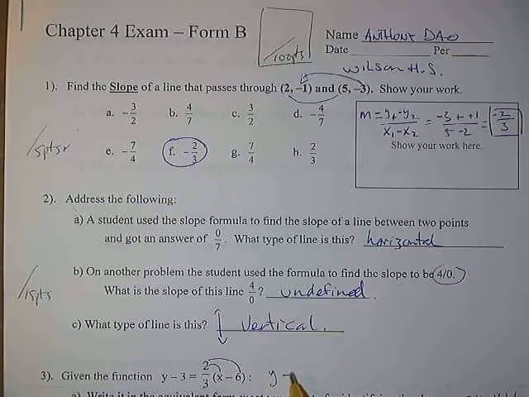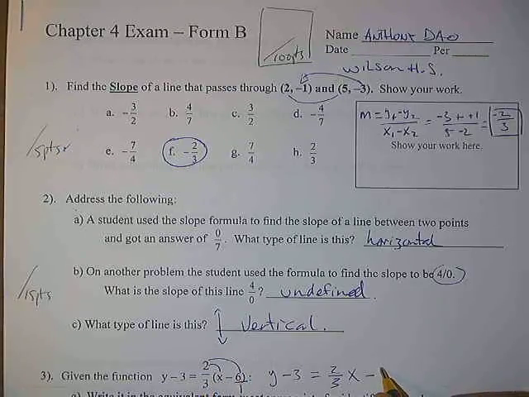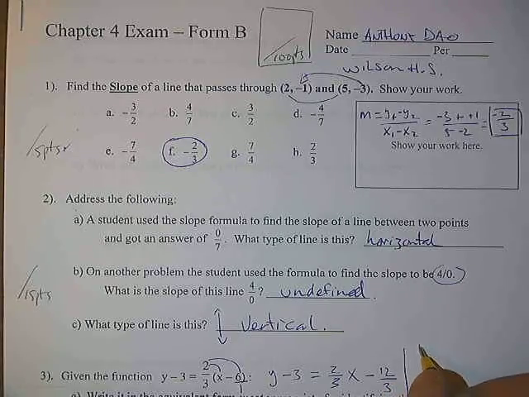So 2/3 times x and 2/3 times -6. So we have y minus 3. We're doing the distributive property. 2 over 3 times x minus 2 over 3 times 6 over 1. Multiplying fractions, 2/3 times 6 over 1 is 2 times 6 over 3 times 1. So that would be 12 over 3, and of course that simplifies to 4.